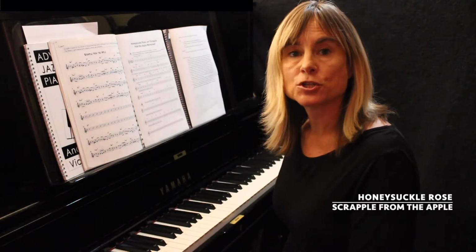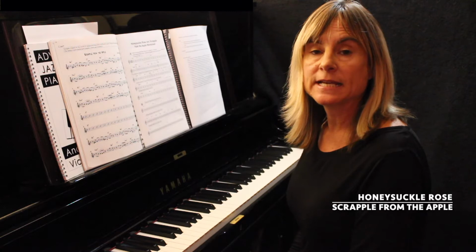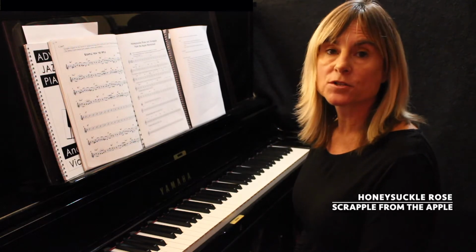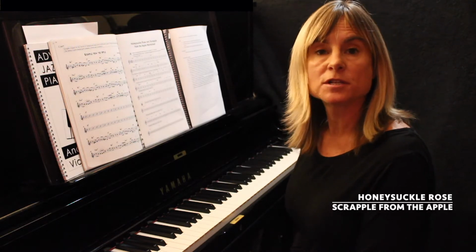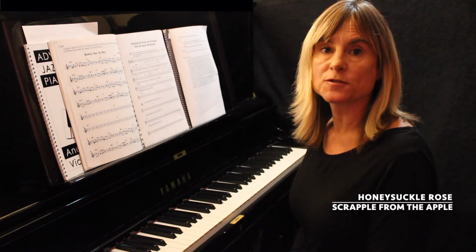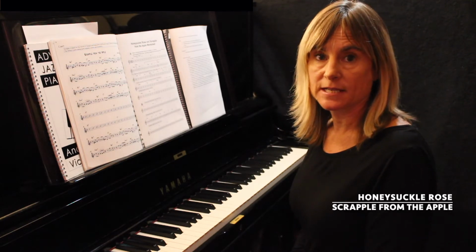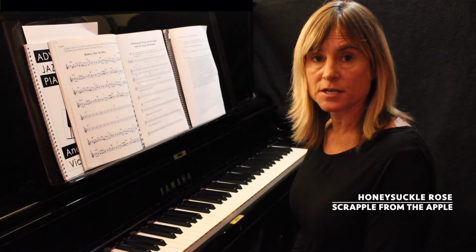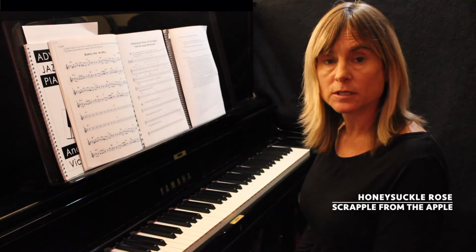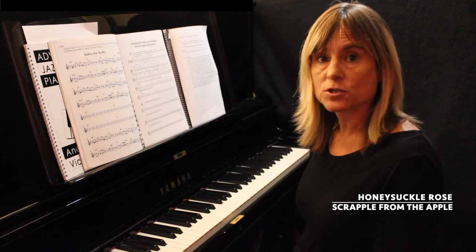This is level 2, lesson 2. In lesson 1, I talked about an alternative set of changes for bars 5 to 8 in the A section of both Honeysuckle Rose and Scrapple from the Apple. In this lesson, I'm going to talk about the middle 8.